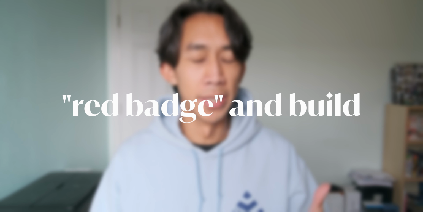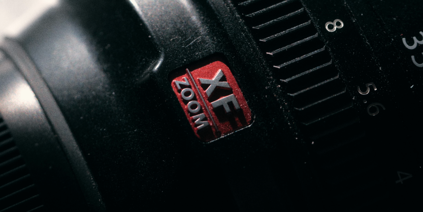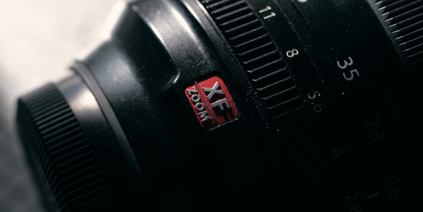Next up, I want to talk about something the 16-55 has that the 18-55 doesn't, but might matter to you. And that feature is the red badge. The red badge is an indication for Fujifilm lenses, almost like Sony's G Master lenses. They're a notch above all the other standard lenses in their system, meaning they're higher build quality, higher optical quality, all that good stuff you might find from Sony's G Master lenses. And so the 16-55 is a red badge lens, meaning that it's going to be better than the 18-55, at least as far as Fujifilm perceives it to be.